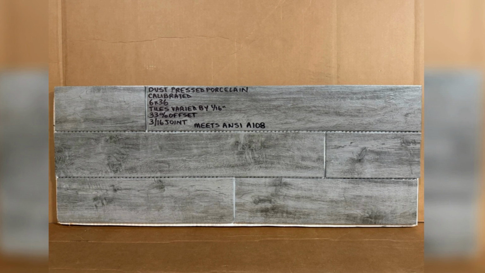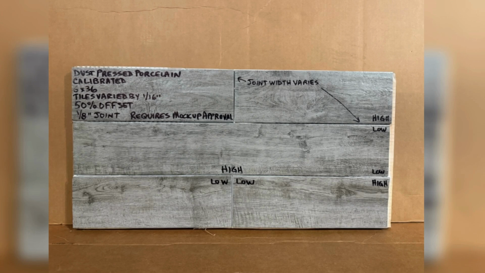This mockup shows an alternate variation for installing the 6 by 36 inch dust-pressed porcelain calibrated plank tile. This time, we've used a 1/8 inch grout joint and a 50% offset. You may be able to see from your vantage point that the high spots are now placed against the low spots in the tile, and with a much tighter grout joint, the lippage may fall out of alignment with requirements of ANSI A108. We can compare the previous mockup with this mockup and show the owner why the first mockup meets the industry standards installation requirements, while this one does not.